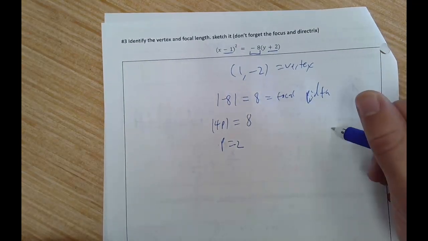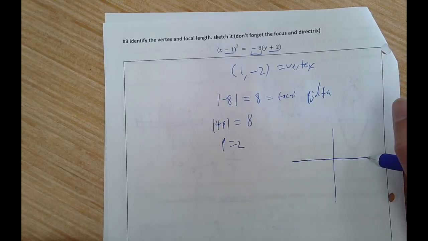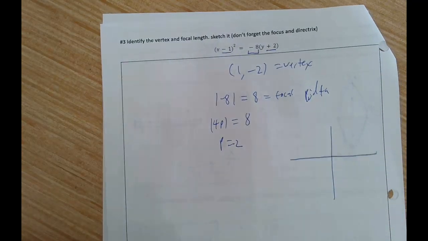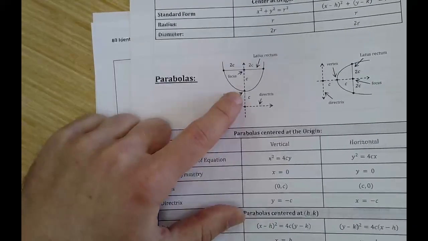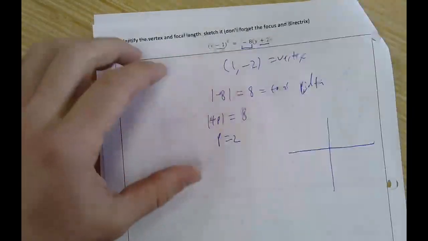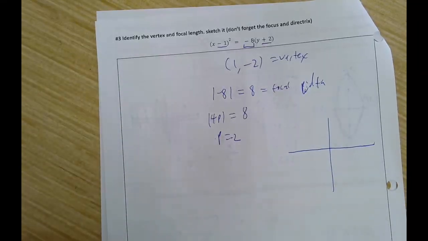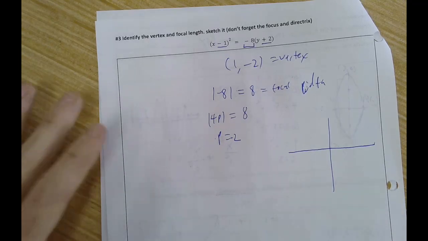All right, let's start sketching. When x is squared, right, we can refer to this, when x is squared, it's going to be going up or down. When y is squared, it's going to be going left to right. And it is a negative value, so it is going to be going down.